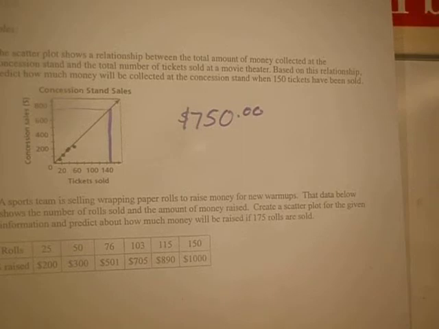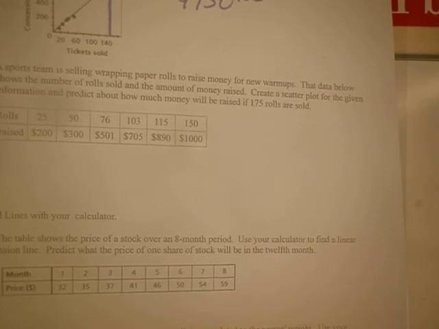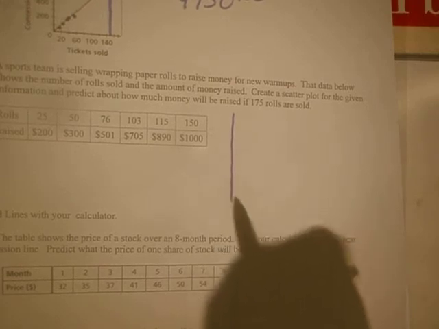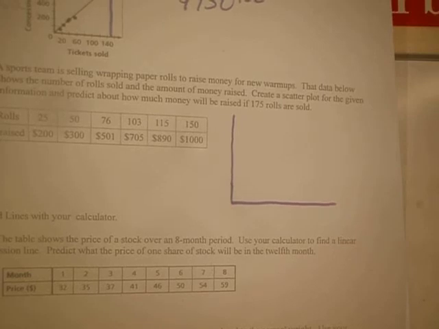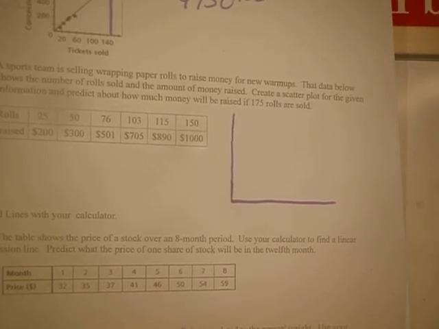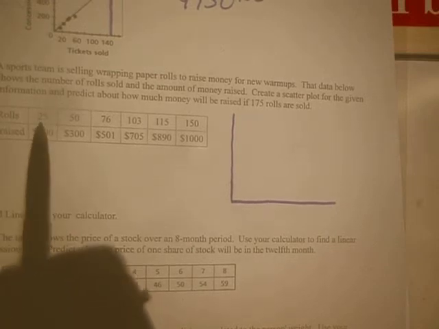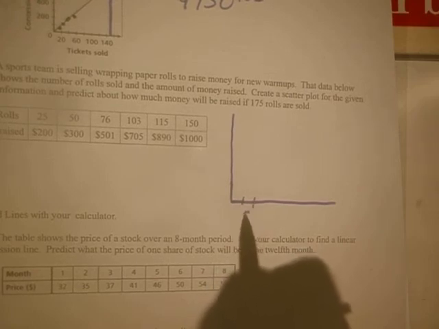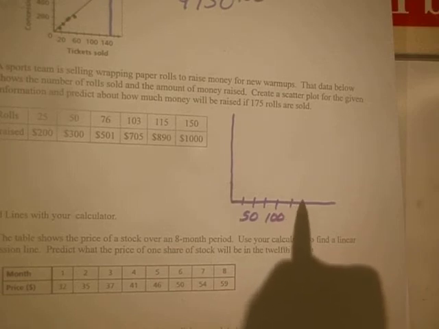Number 11. We need to draw the graph and do the trend line. A sports team is selling wrapping paper rolls to raise money for new warm-ups. The data below shows the number of rolls sold and the amount of money raised. Create a scatter plot for the given information and predict how much money will be raised. Well, as I look at these numbers, they're kind of going up by 25s. So I'm going to have my tick marks go up by 25.